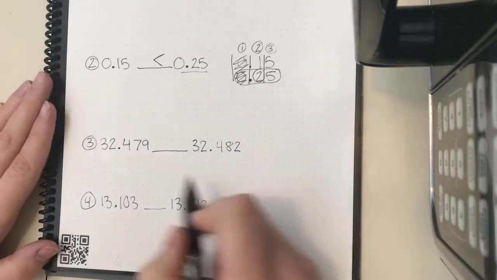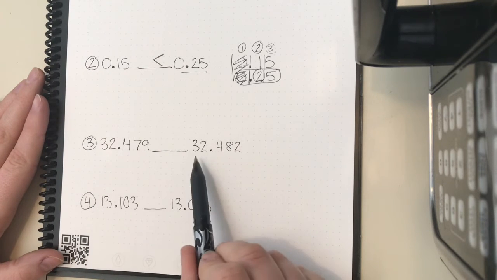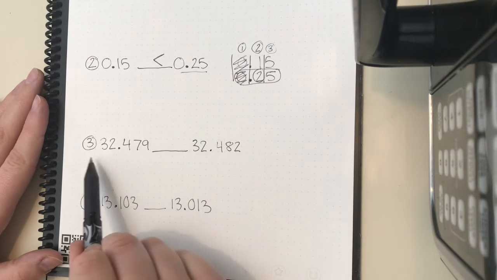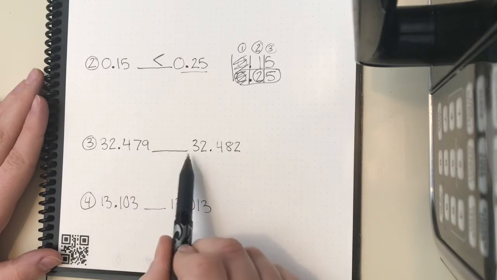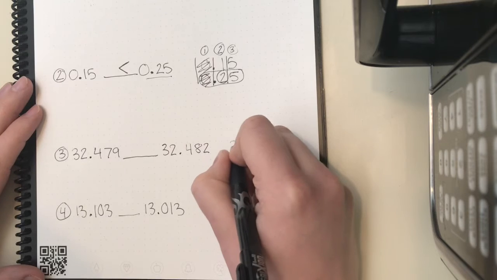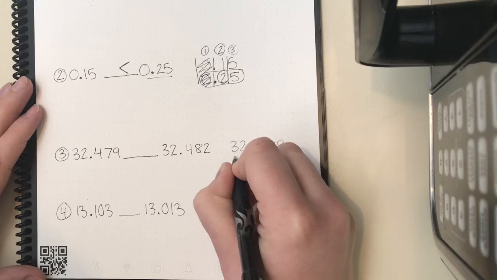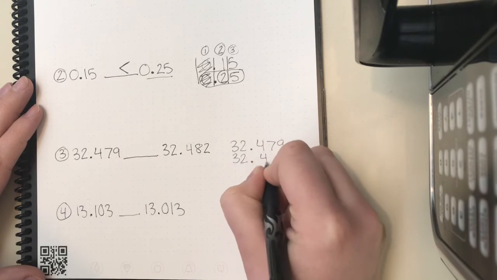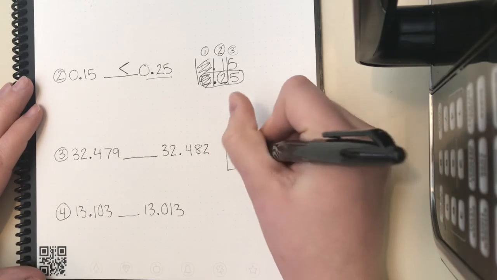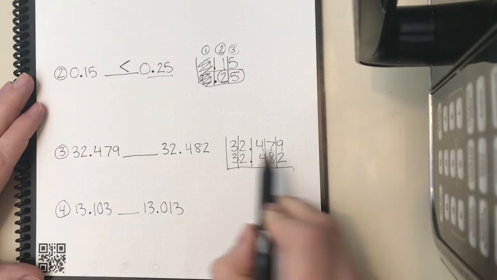All right, now I've got 32 and 479 thousandths and 32 and 482 thousandths. These are two bigger numbers. There are more digits in each of these numbers than there were in our previous two problems, but the same trick is going to make it easy. So I've got 32 and 479 thousandths and 32 and 482 thousandths. Okay? I'm going to put my lines in between each place value, and I'm going to go left to right.